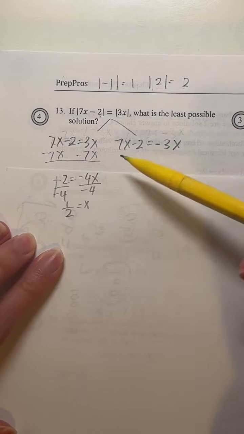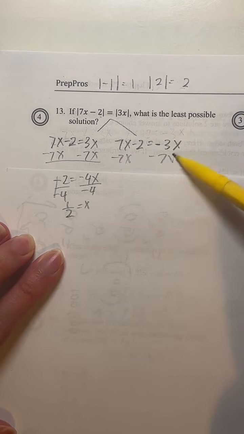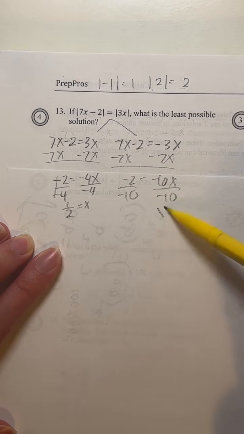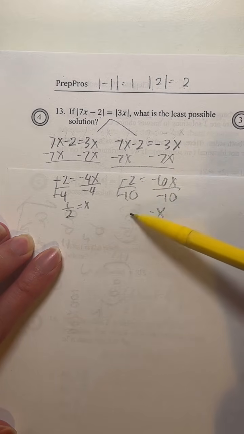Same thing on this side. We subtract 7x on both sides. That's going to give us -2 is equal to -10x. Divide by -10 on both sides. Again, it cancels out to a positive. 2 over 10 simplifies to 1/5.